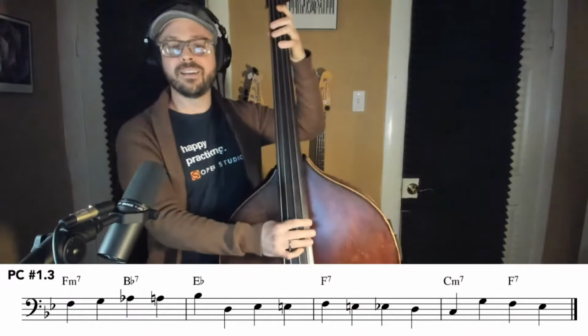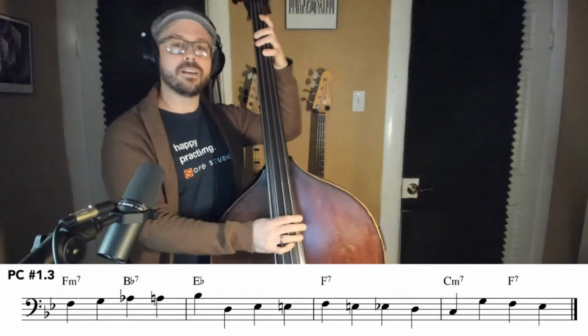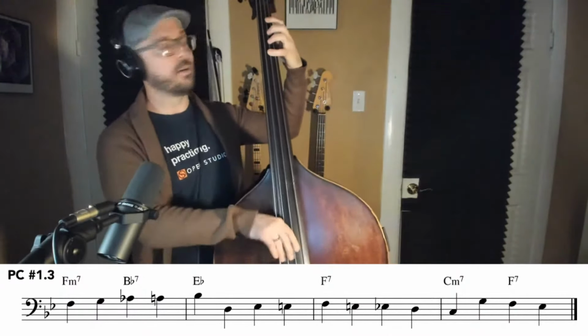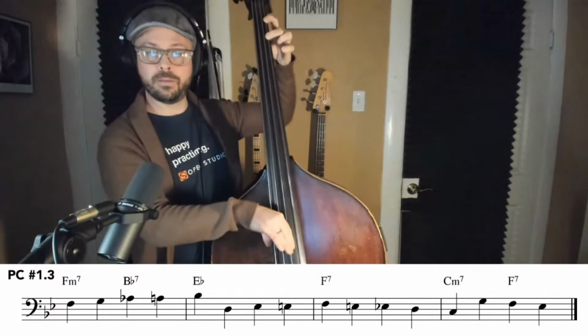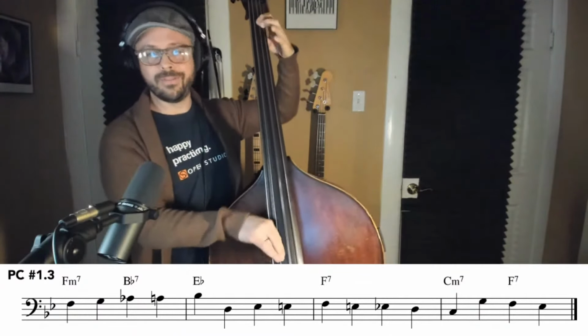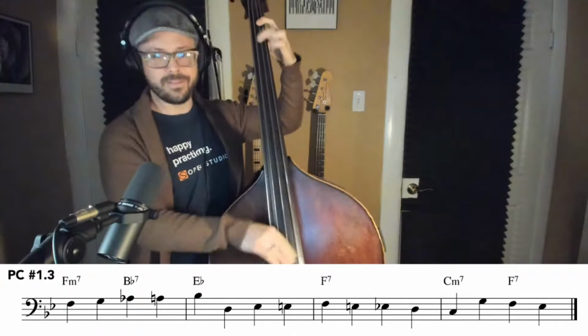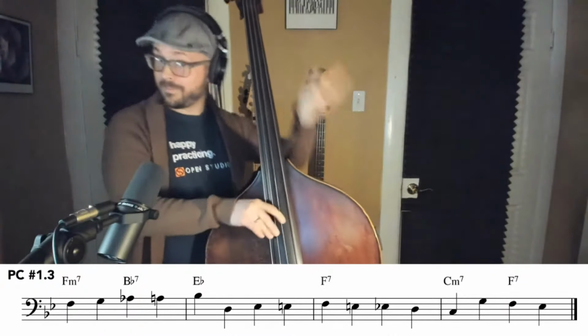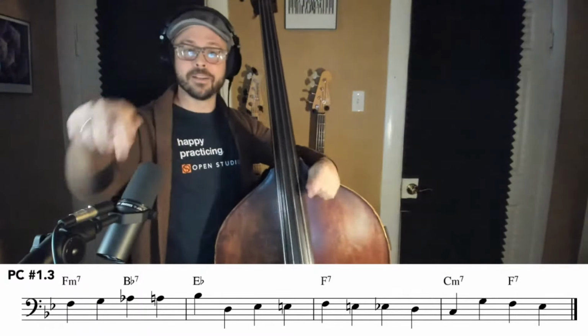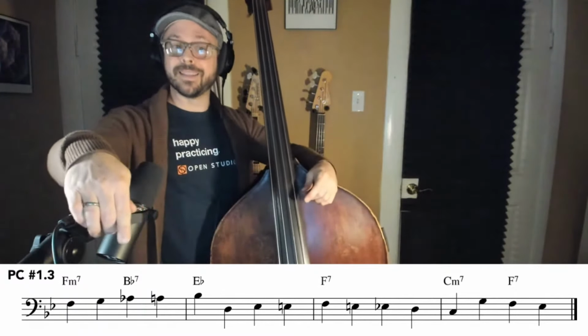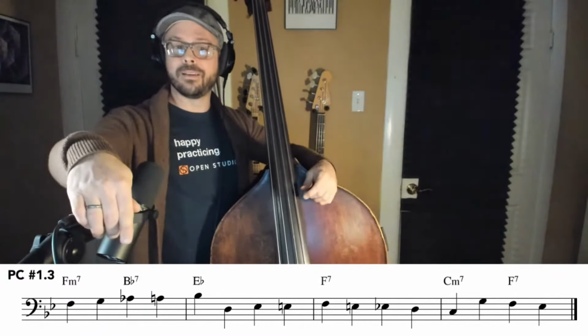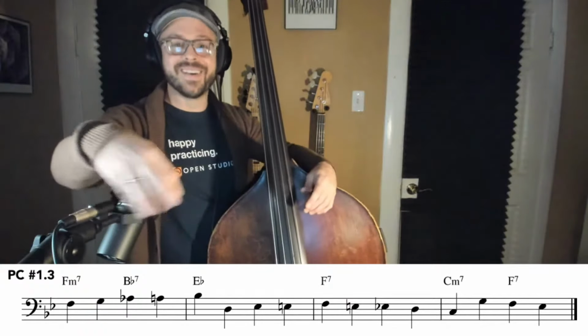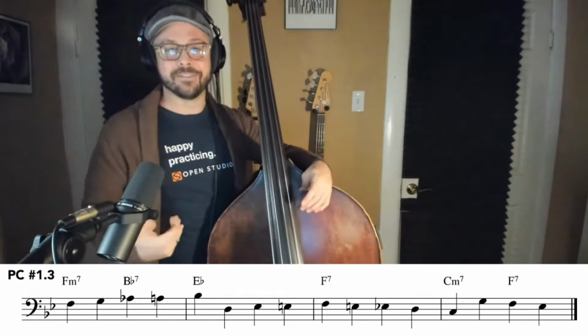So 1, 2, 1, 2, 3, go. Probably a D at the end there, right? So the first thing that probably jumps out is seeing this A flat on the B flat 7th chord. You could call it the 7th of B flat 7, or you could just say this is all F minor, or you could just say that it's all B flat 7 really.